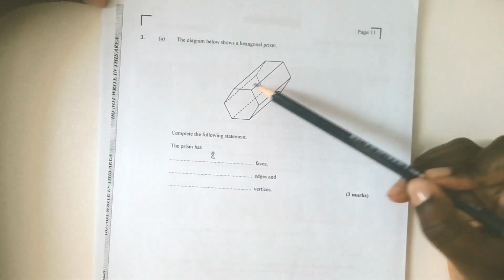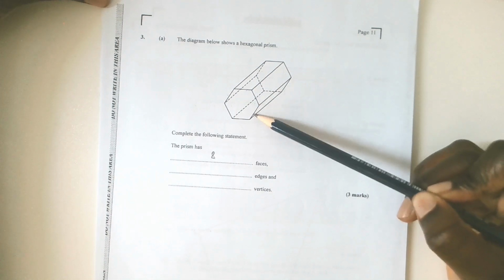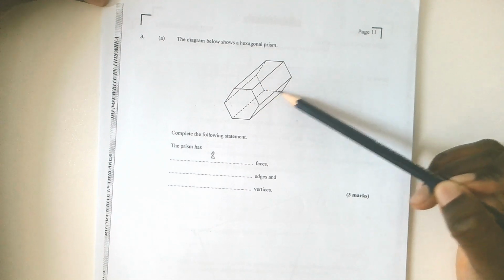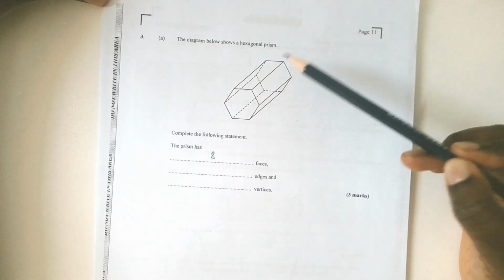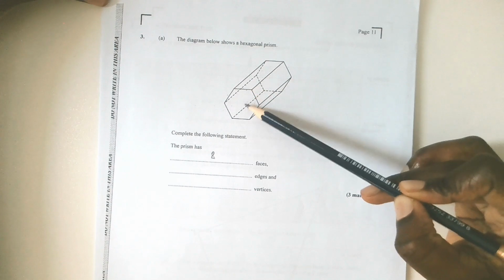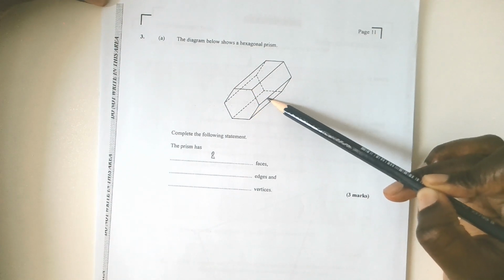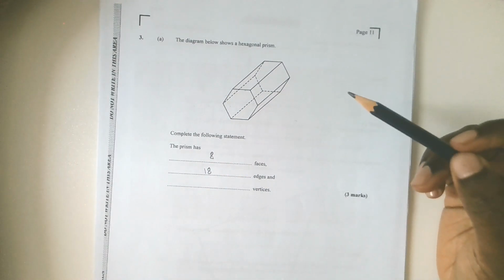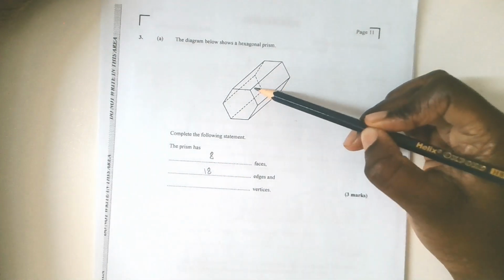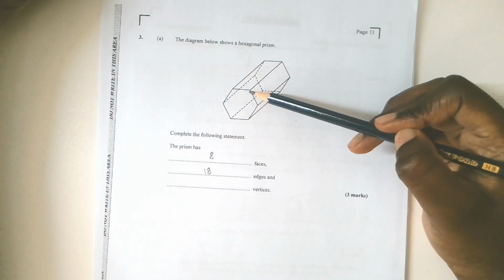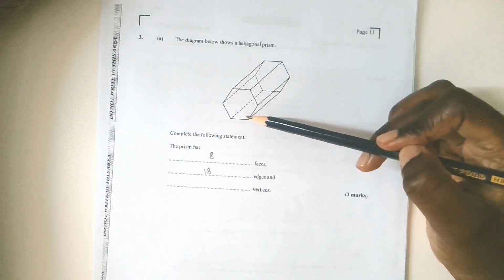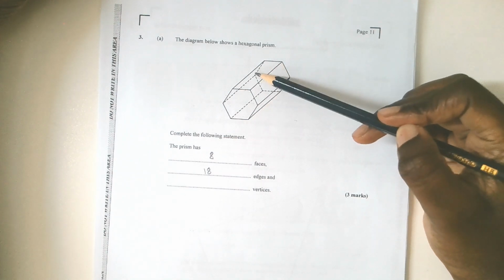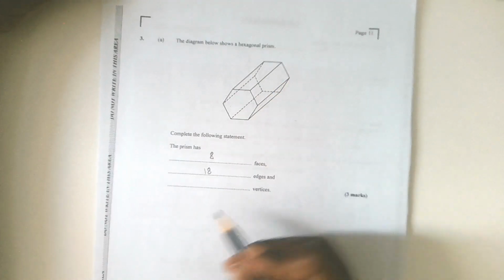So counting our edges, we're going to have 1, 2, 3, 4, 5, 6. So if we have 6 edges here, then we're going to have 6 at the back here as well. So that's 12 edges, 13, 14, 15, 16, 17, 18 edges. And then vertices is where our edges meet. So 1, 2, 3, 4, 5, 6, 7, 8, 9, 10, 11, 12 vertices.